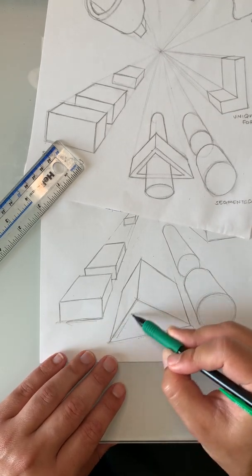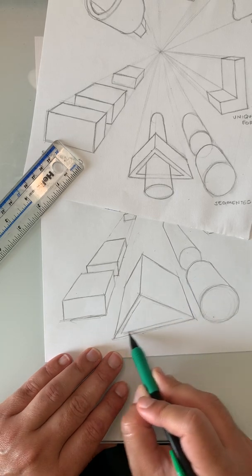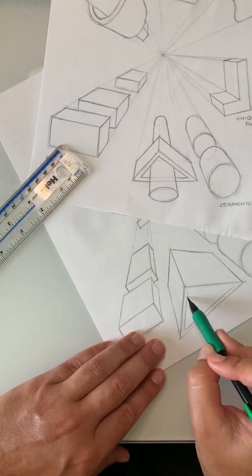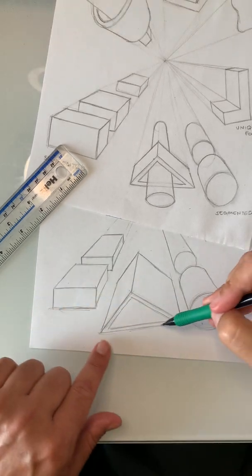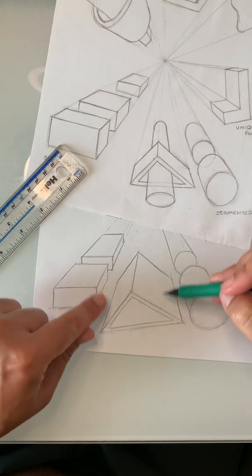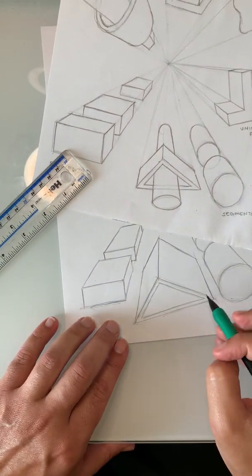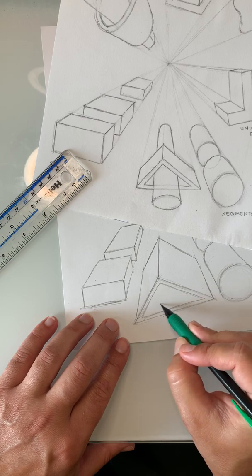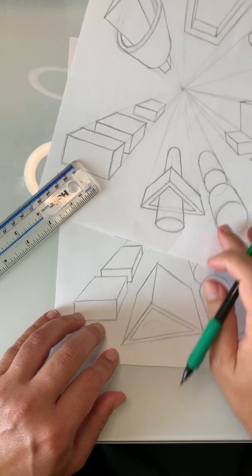All right, so hollow, inside parallel lines. Do we have any edges here? Nope, no edges go through the face. So you can do a form like we're sitting right on the inside and then connect to the vanishing point.